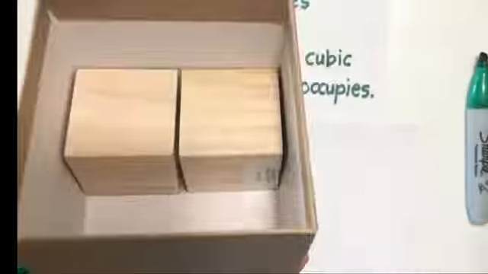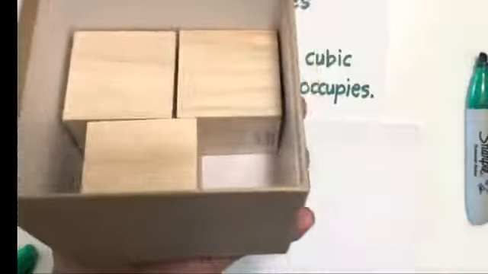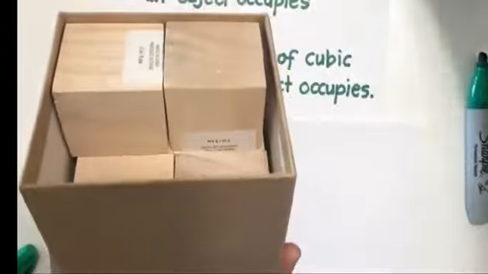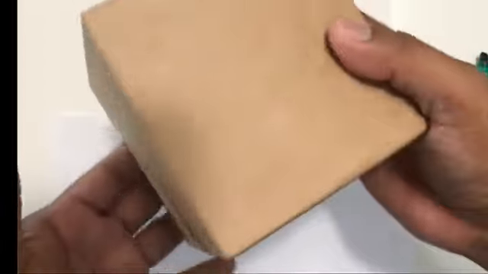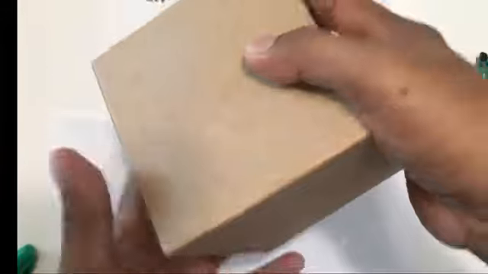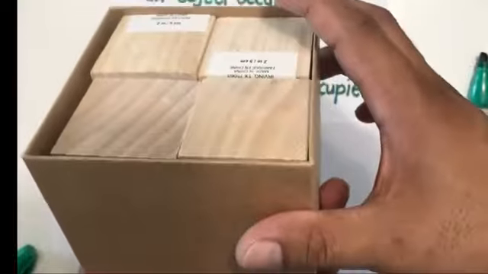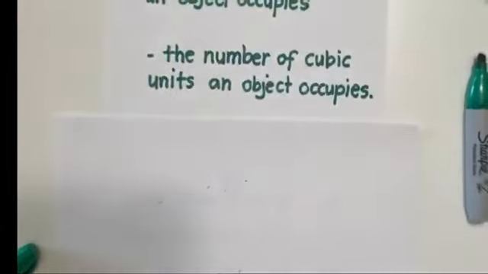You have 1, 2, 3, 4 in the first layer, 5, 6, 7, 8 in the second layer. So, assuming that all the spaces are occupied, we say that the volume of this box is 8 cubic units. Let's write it down.